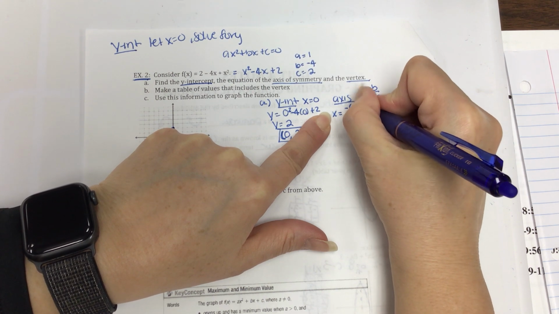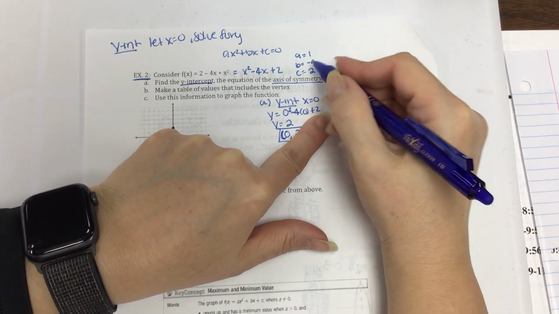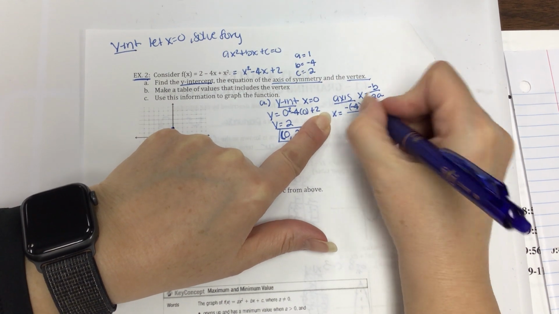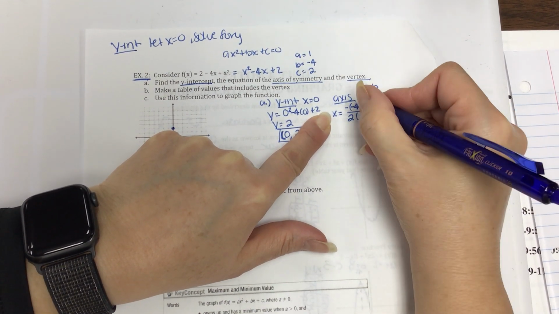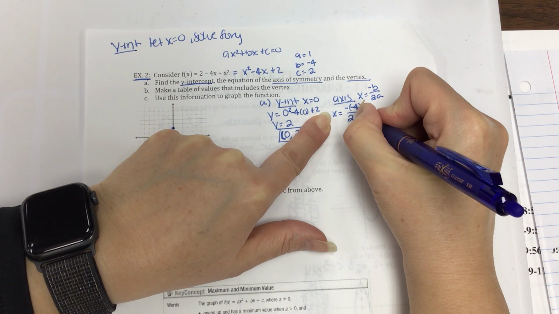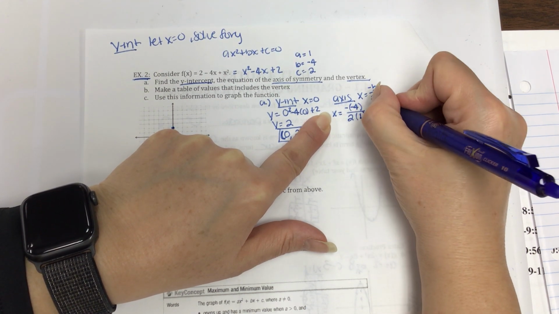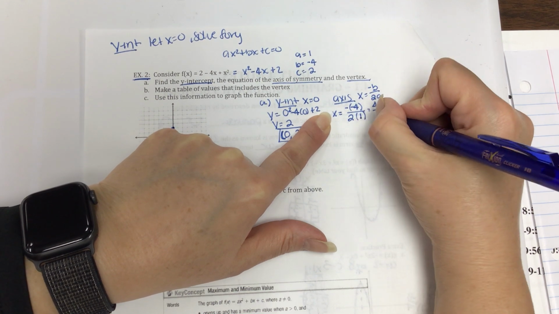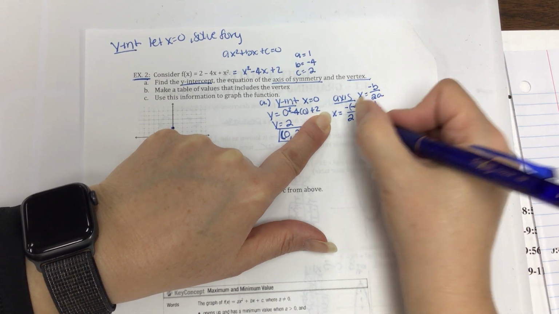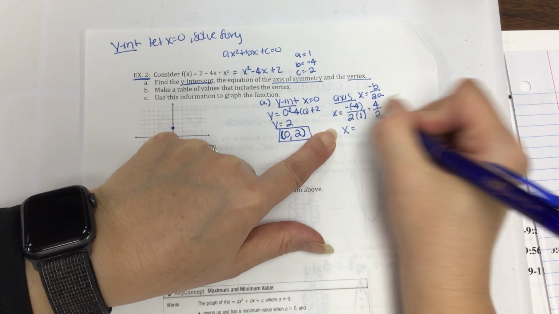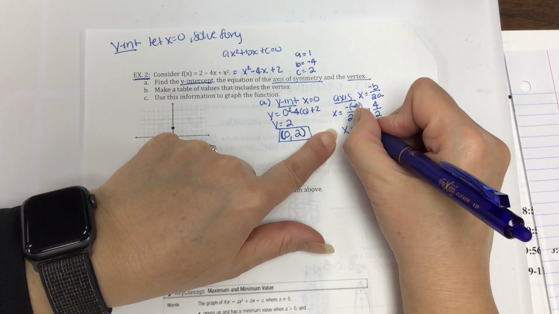Negative 4, right? So I have a negative b, so a negative times negative 4, all over 2 times, what is a? 1. So a negative and a negative is going to make that a positive 4 over 2 times 1 is 2. So we get x equals 4 divided by 2 is?